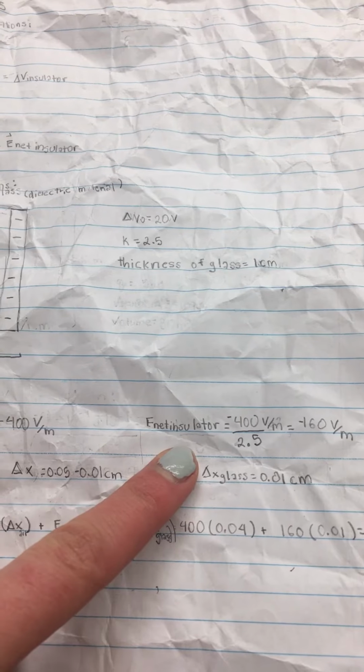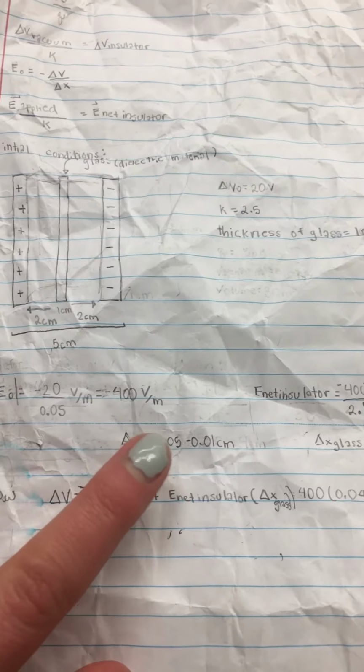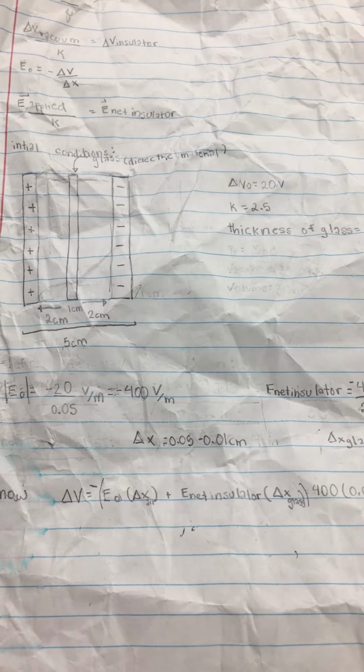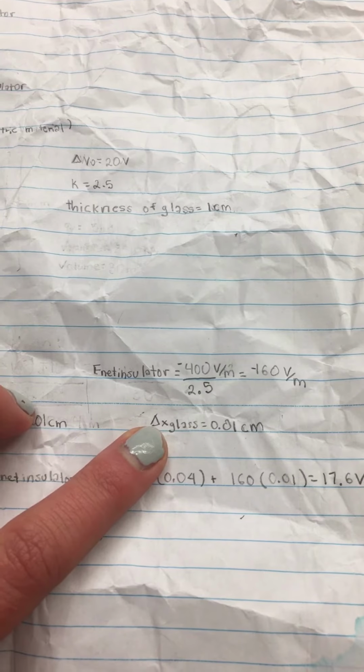So from this, we can then calculate the E net of the insulator. That is going to be our negative 400 over our K, which is 2.5, which is equal to negative 160 volts per meter. So now, considering the fact that we slid this glass in, our new delta X for the air is going to be equal to 0.05 minus 0.01, because 0.01 is the thickness of the glass. It's going to be 0.04, which we will plug in later. And then our delta X of the glass is going to be equal to 0.01. That's just its thickness.